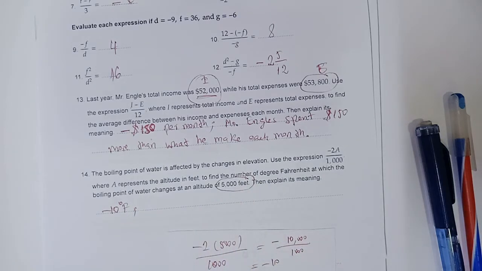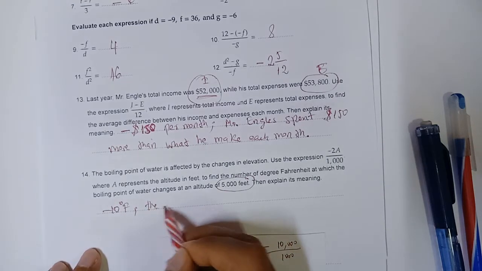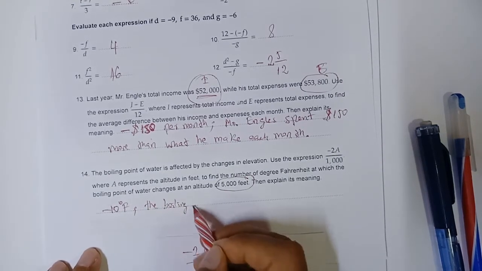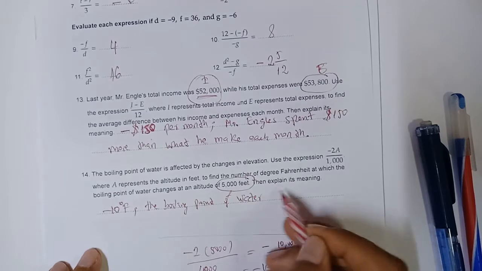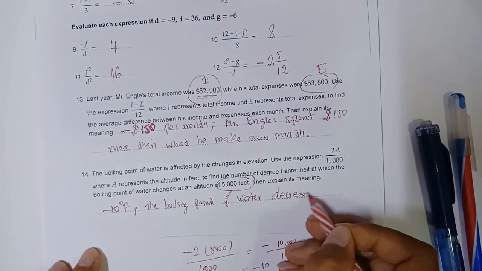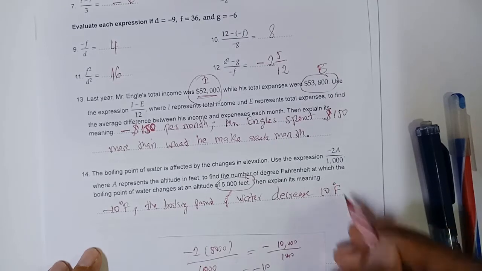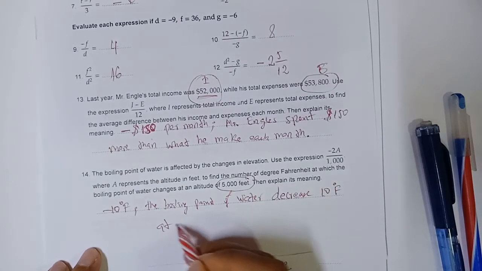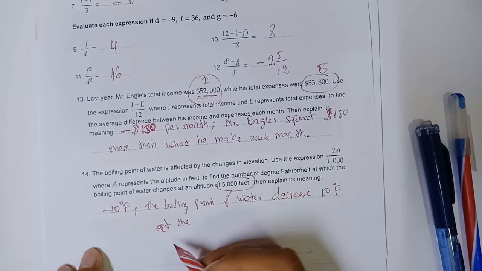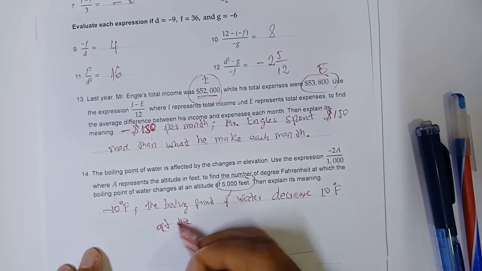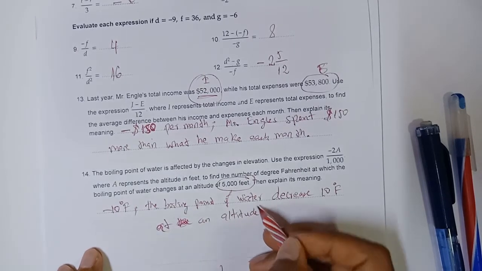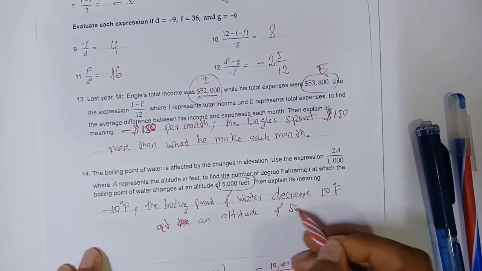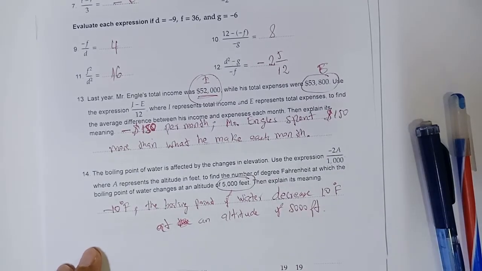So the boiling point of water decreases 10 degrees Fahrenheit at an altitude of 5000 feet. It's decreasing.